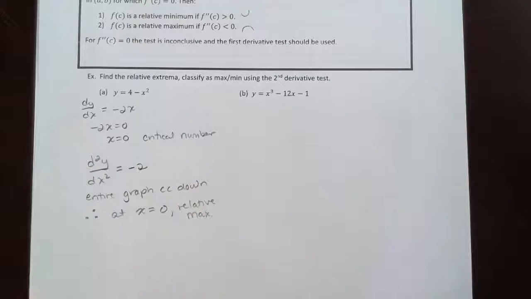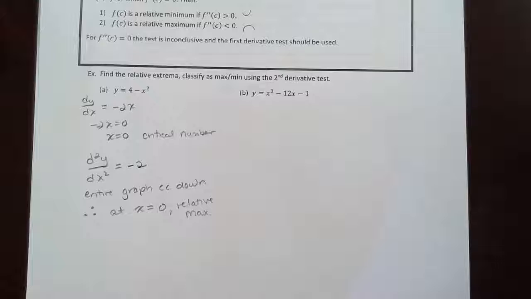Remember, relative and local are interchangeable words. Some books use relative, some books use local. It doesn't matter which one you use.